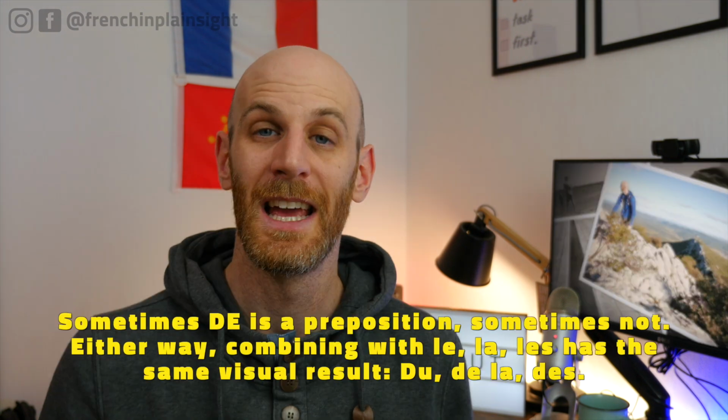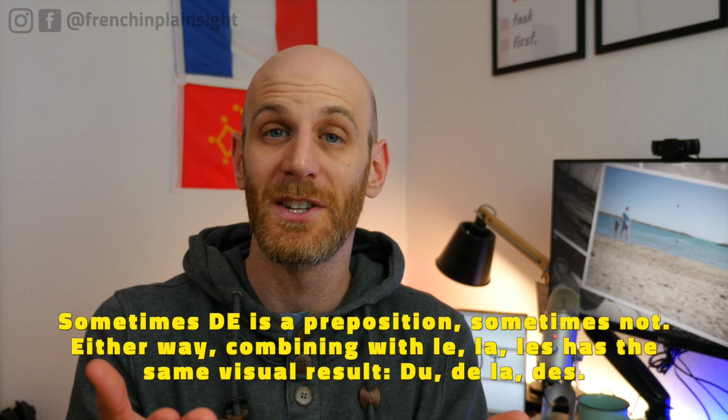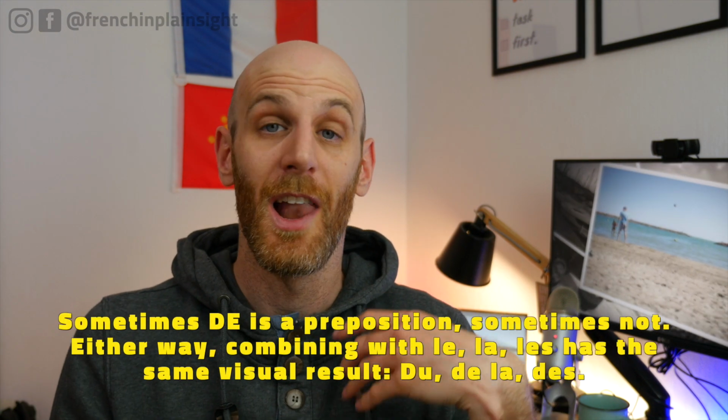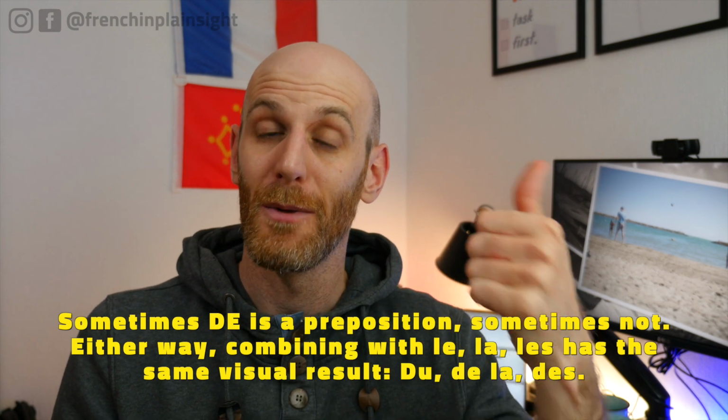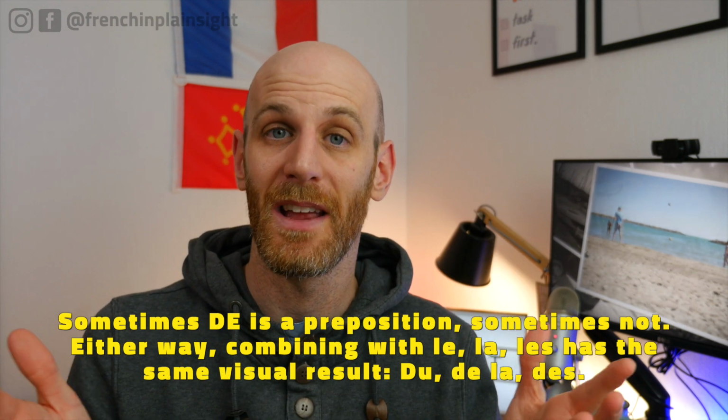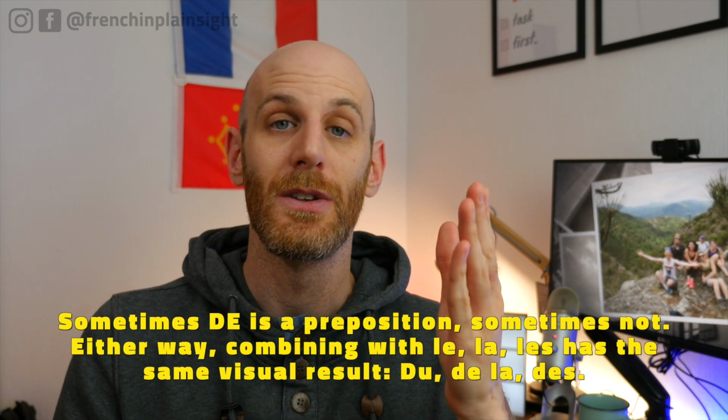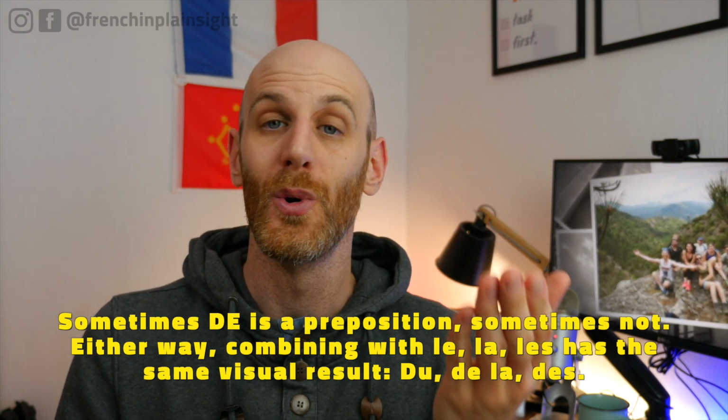It's a rule. If you follow de when it's a preposition with an article, like le, la, or les, like in the previous examples, the exact same thing happens. It still has to become du, de la, ou des. But instead of expressing a partial quantity, it's just simply combining de with the article of the noun because of the rule associated with that verb.